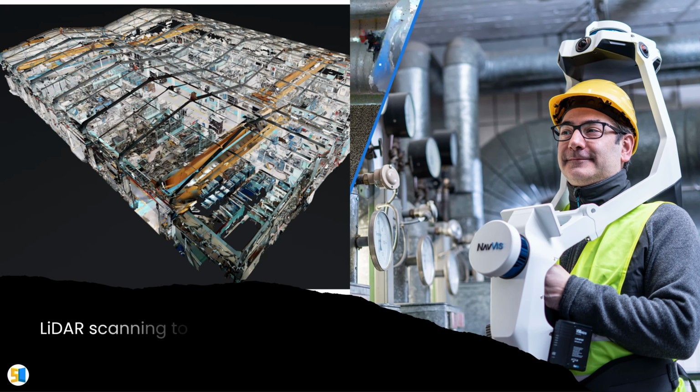LiDAR scanners can be mounted on various platforms including airborne drones, vehicles, and stationary tripods. In this example, a man is carrying the LiDAR scanner device. He walks around the factory to scan it, and on the left side is the 3D model of the factory based on the point cloud data.